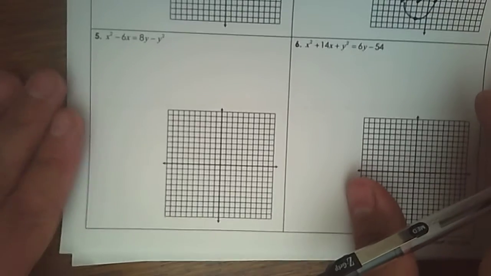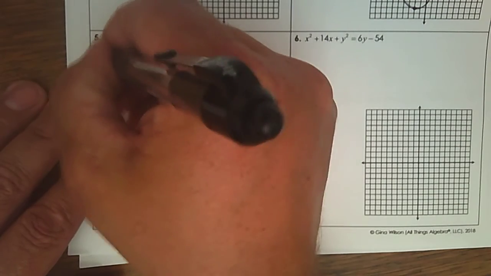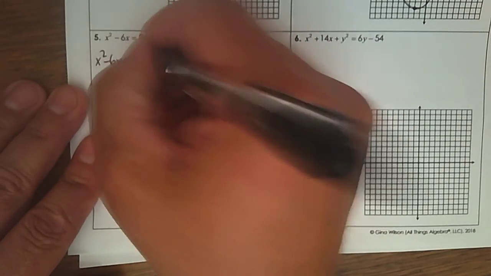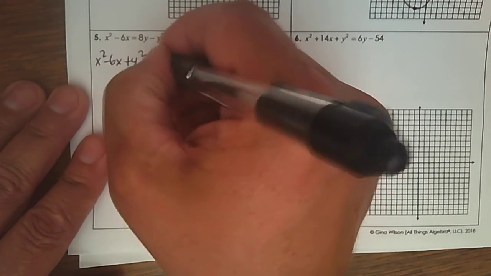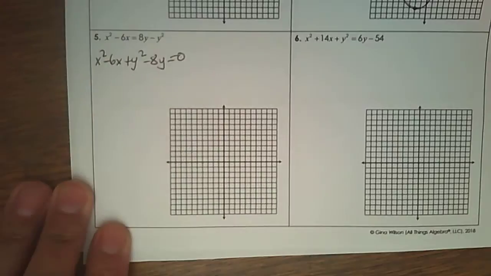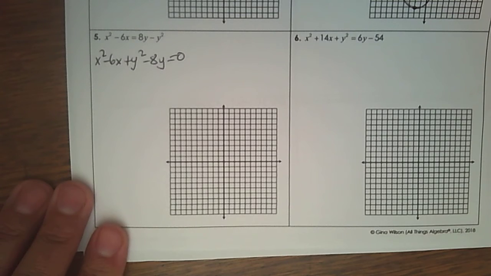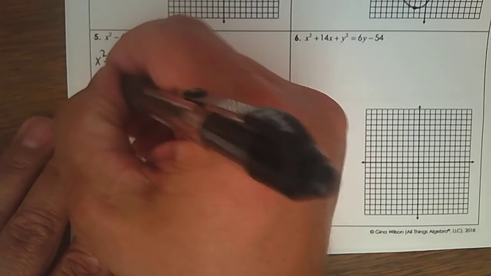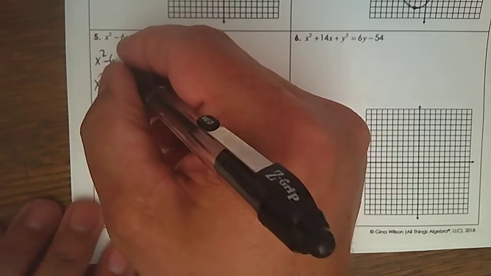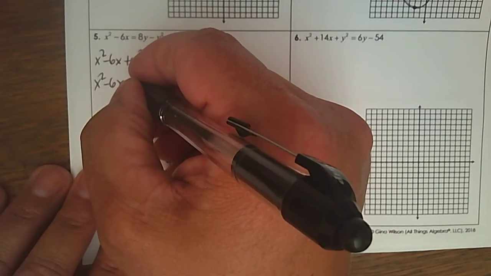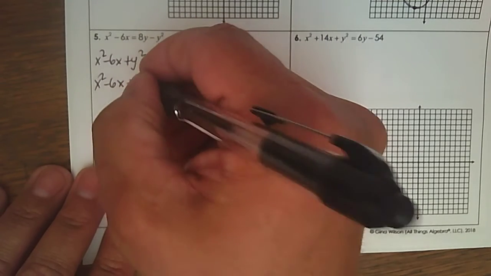All right, let's do the same work here for number 5. So we have x squared subtract 6x. I'm also going to add y squared, and I'm going to subtract 8y so that the x's and y's are together on one side of the equation to put it in standard form. I'm going to complete the square. So divide by 2. Negative 6 divided by 2 is negative 3. Square it, and you get 9.